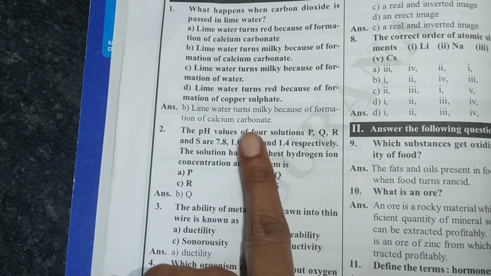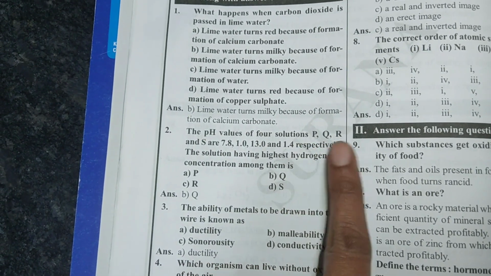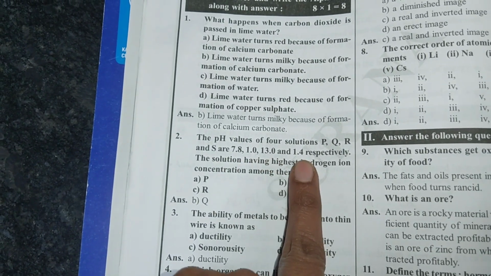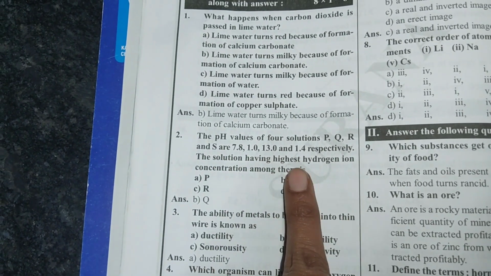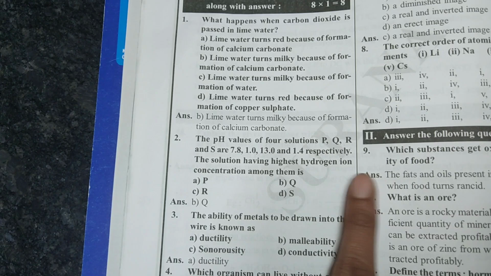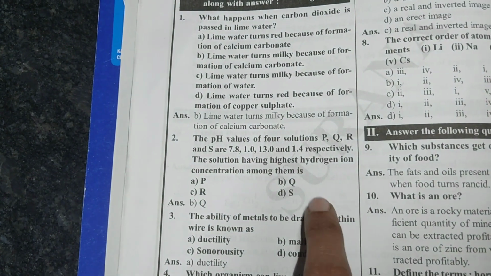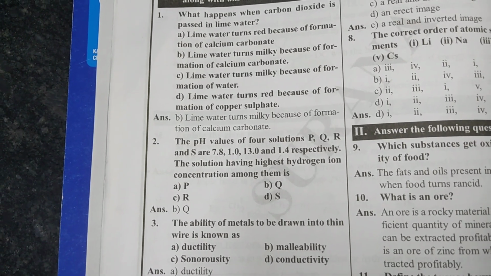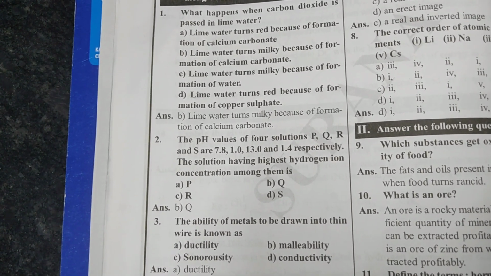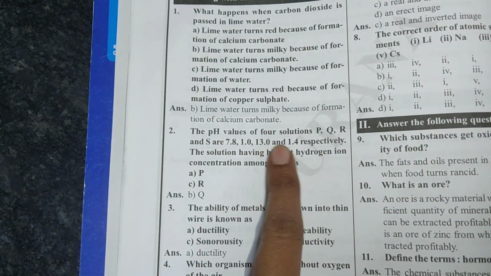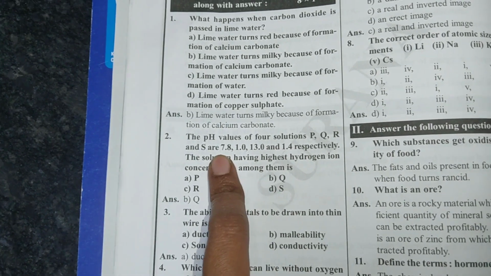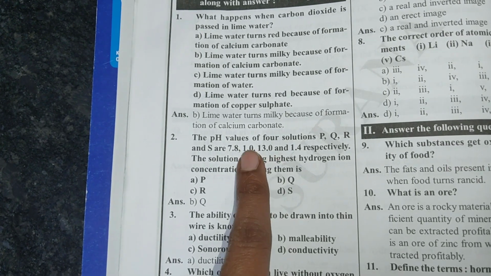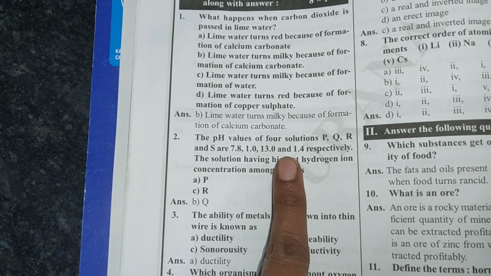Next, the pH values of 4 solutions P, Q, R and S are given as 7.8, 1, 13 and 1.4 respectively. Which solution has the highest hydrogen ion concentration among them? Hydrogen ion concentration means H plus ions. We know that high H plus ions will be present in acids. Here, 7.8 is a base, since above 7 is a base. 13.0 is also above 7, so it is also a base. And these two, 1.0 and 1.4, are acids.